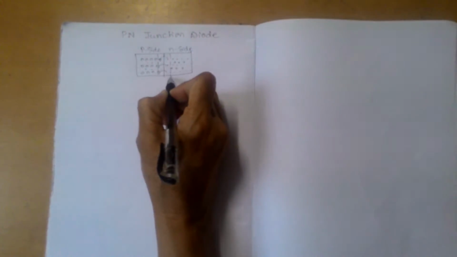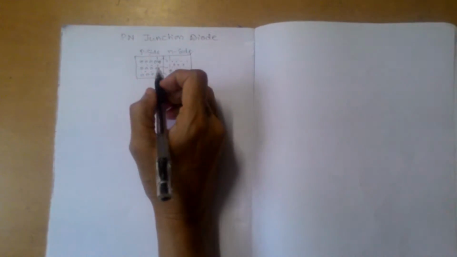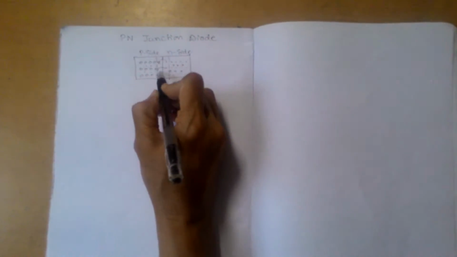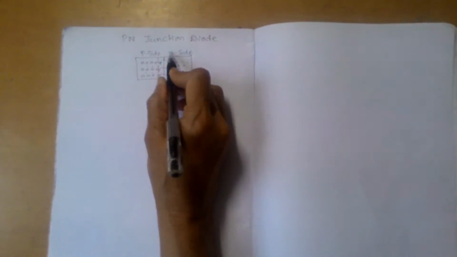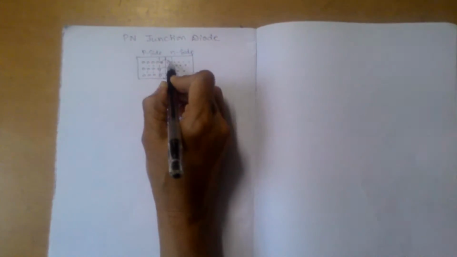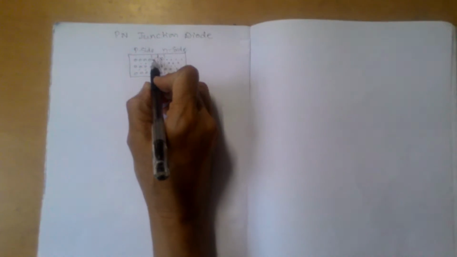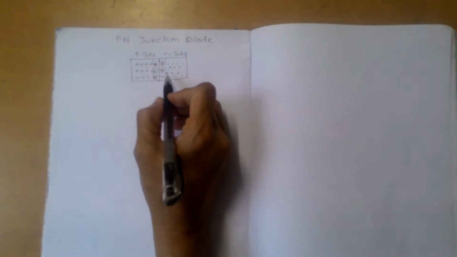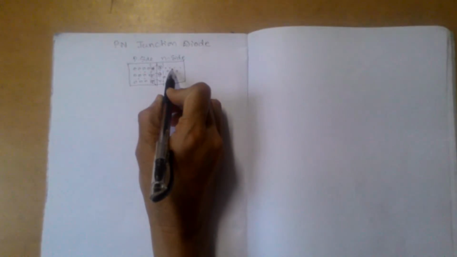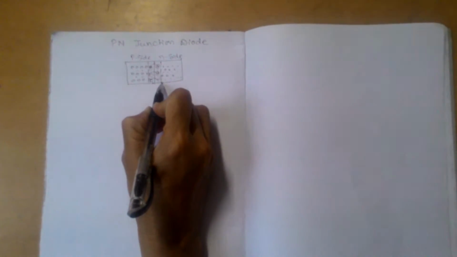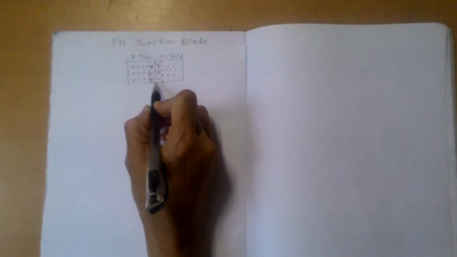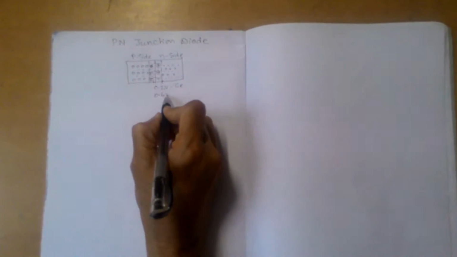So, as a result, a negative charge is established across the P side and a positive charge is established across the N side. Due to this, the electrons will not cross this junction towards the P side. Similarly, holes will not cross the junction towards the N side because of this potential barrier. And the value of this potential barrier is 0.2 volts for germanium and 0.6 volts for silicon.